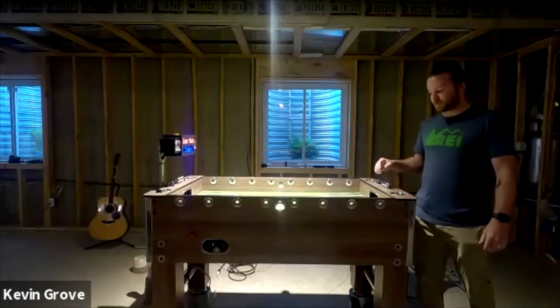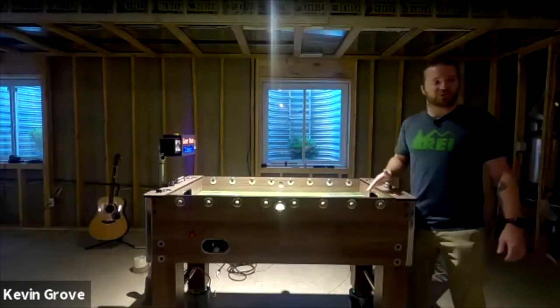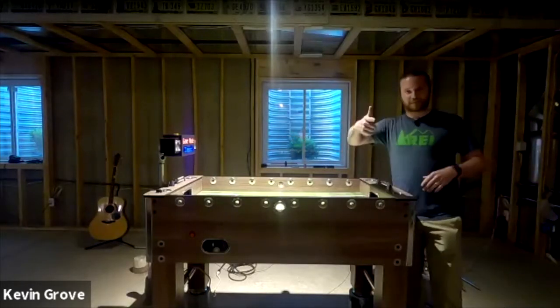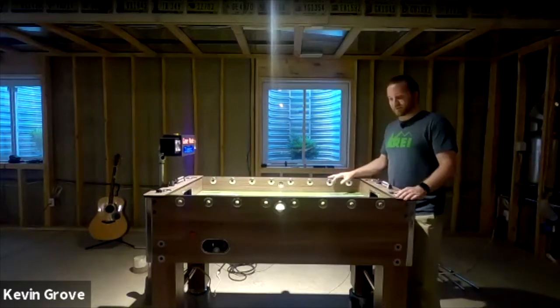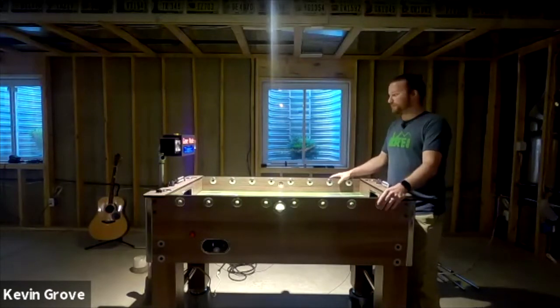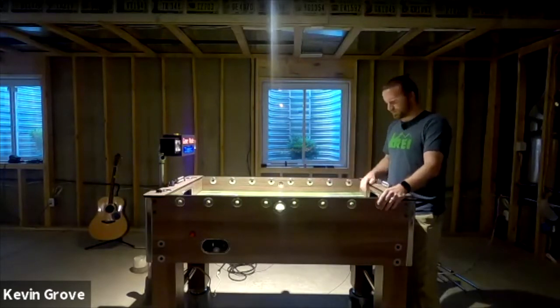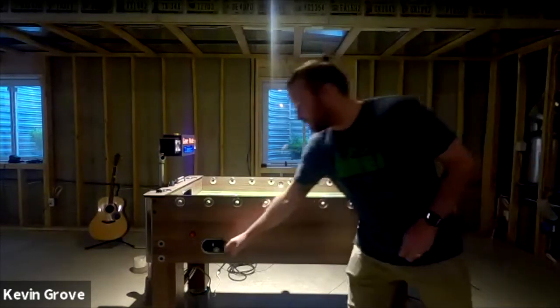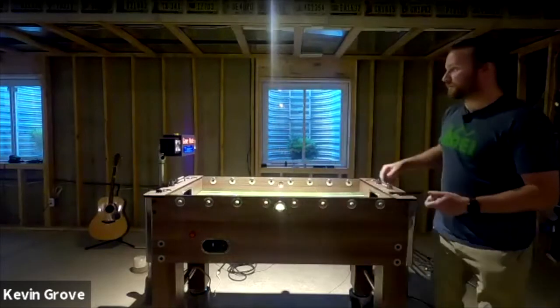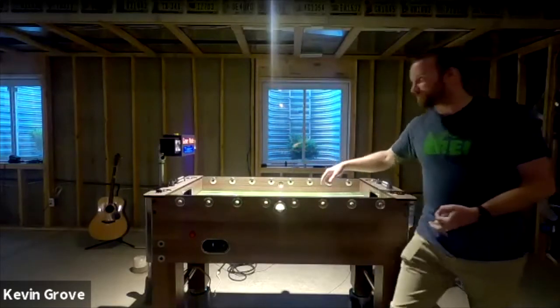So let me switch over here to the actual demonstration of the table. Which camera are we at? This guy. All right. So we have just taken apart the foosball table, no players, just so that we can easily demonstrate this for you. So, if you want to switch over here.